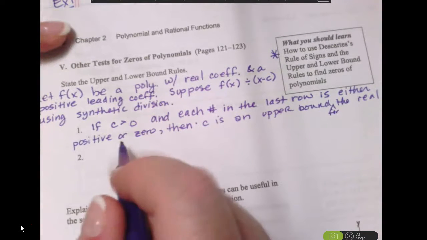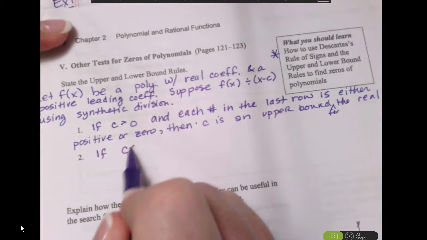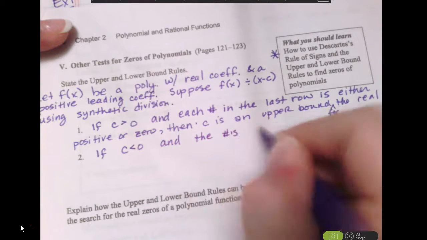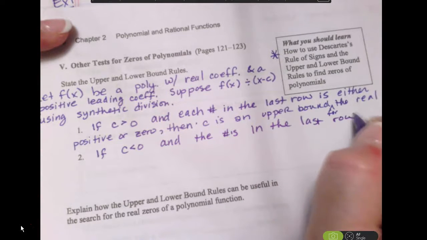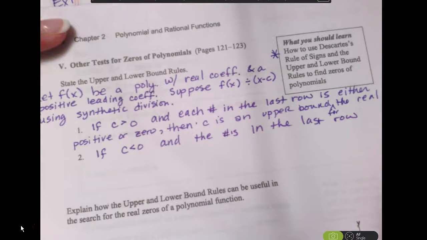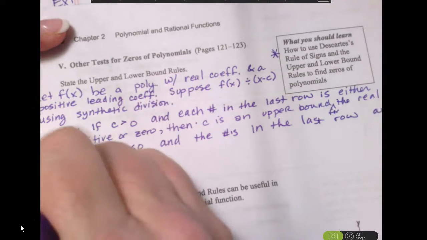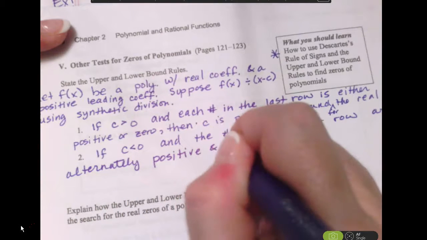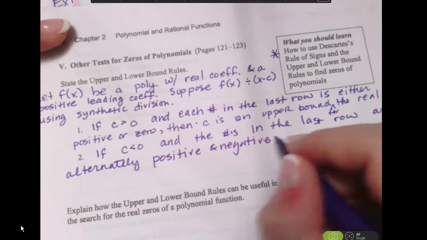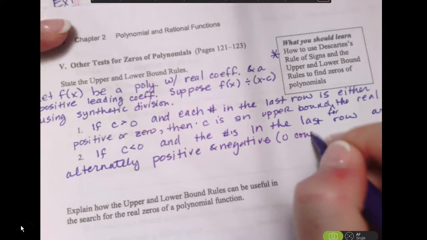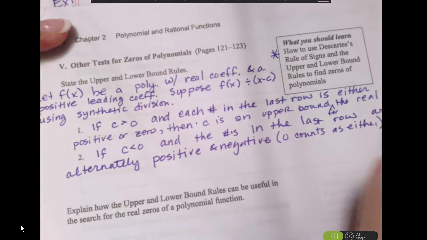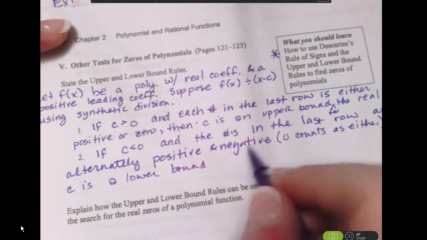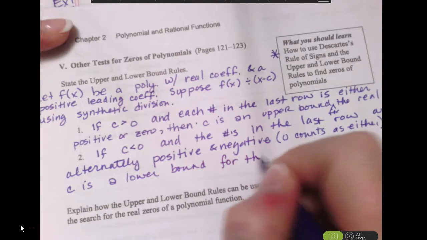And if c is less than 0, and the numbers in the last row are alternately positive and negative, and 0 counts as either, then c is a lower bound for the real zeros of f.